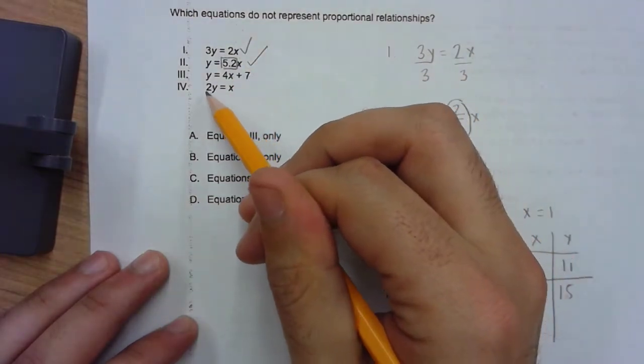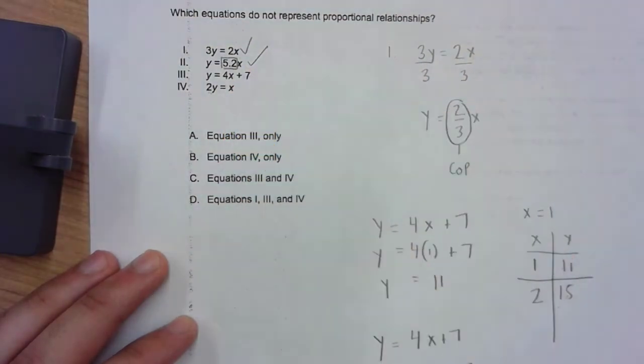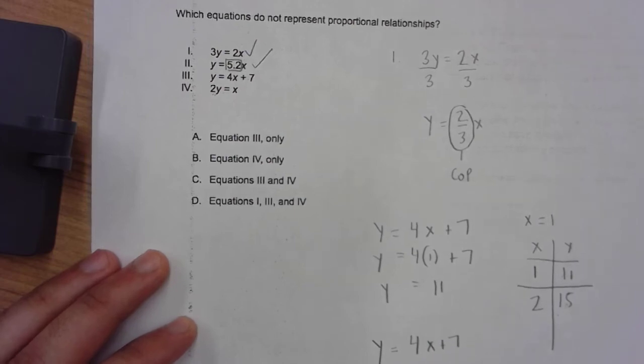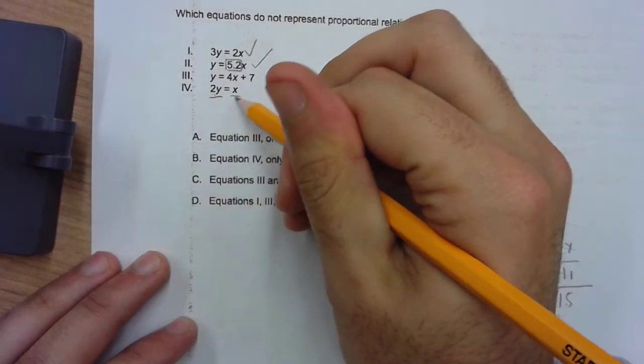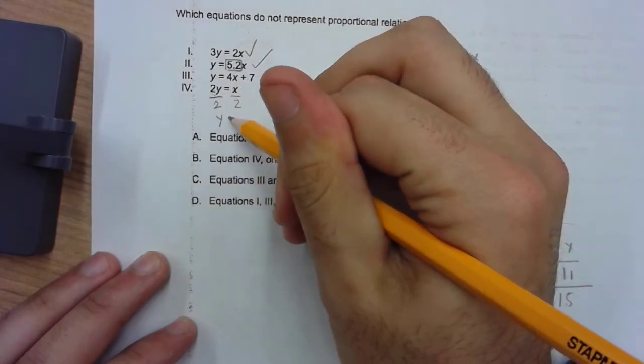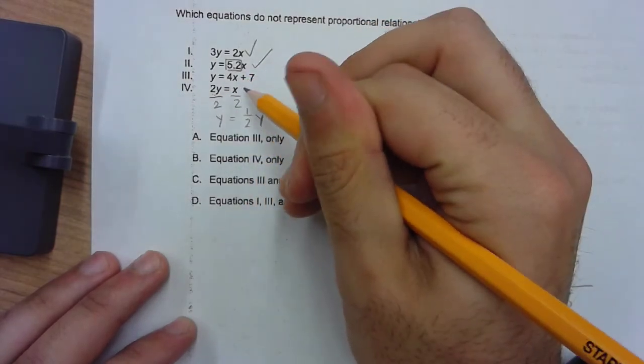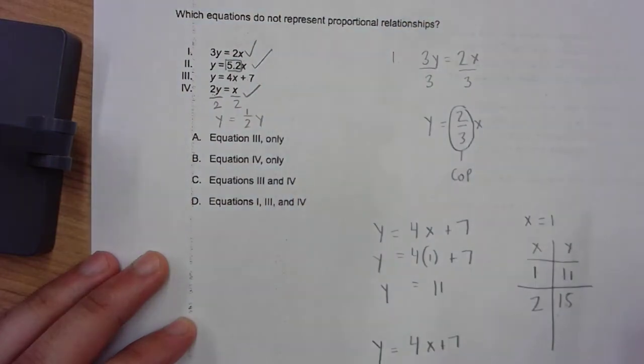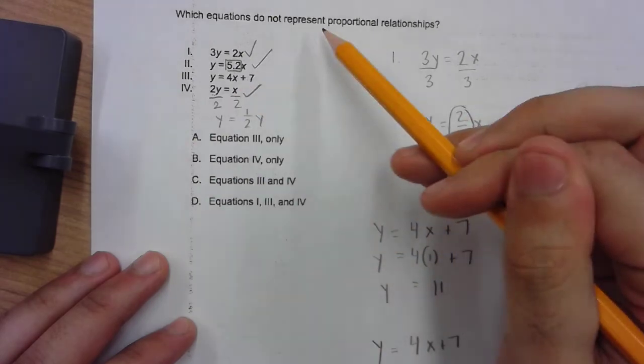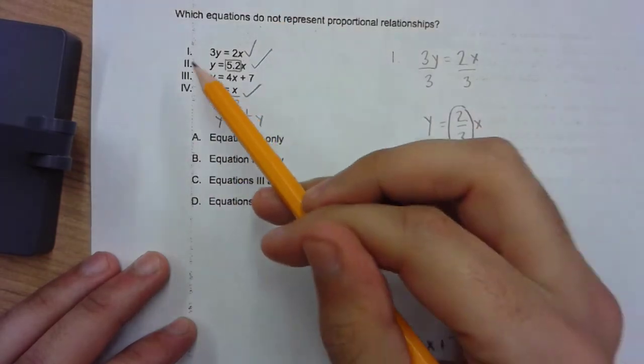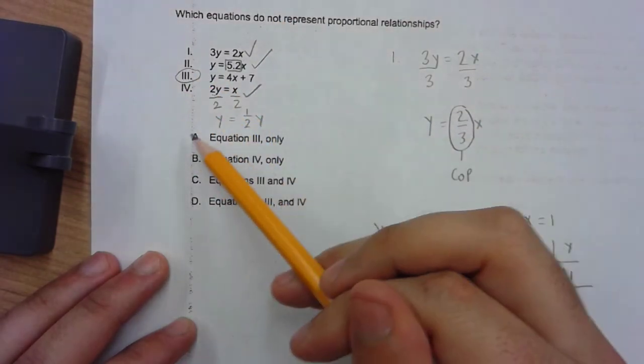Last but not least, we do have 2y is equal to x. As we've mentioned, if I need 2 y's to get to x, that means that x is twice the size of y. So in order for me to get from x to y, I need to do x divided by 2, but that's not good enough, so it's x times 1/2. 1/2 x is going to get me to my y. Also proportional, with a constant of proportionality of 1/2. That one works. The only one that does not work is equation 3, and that is answer choice A.